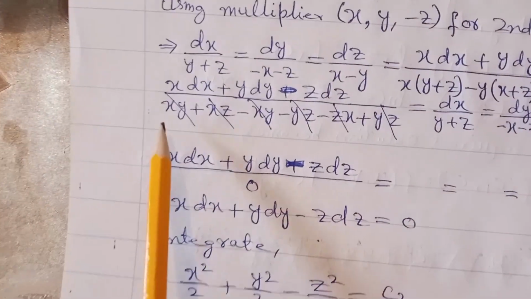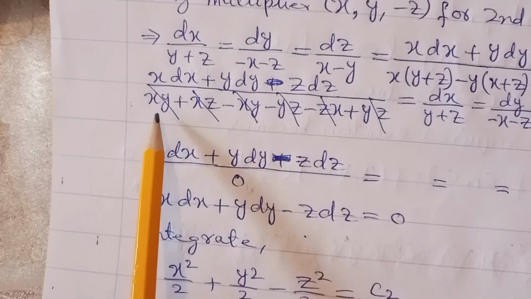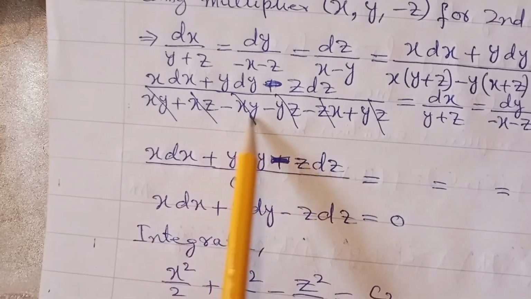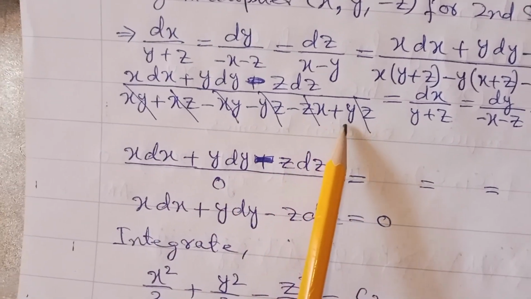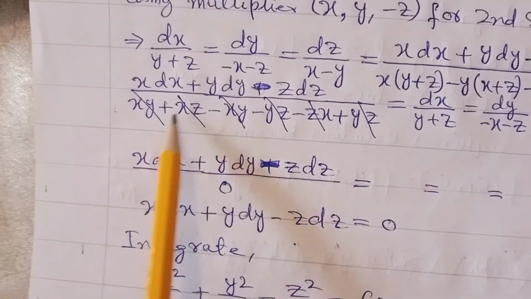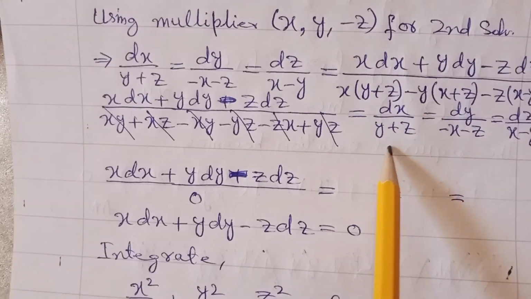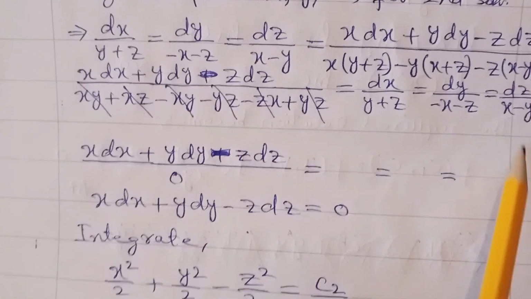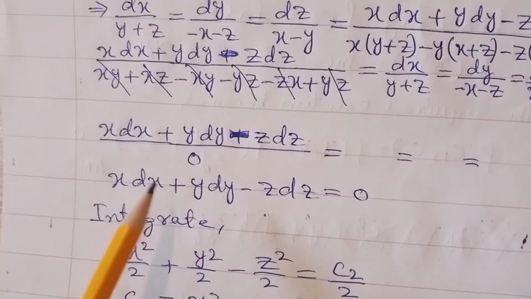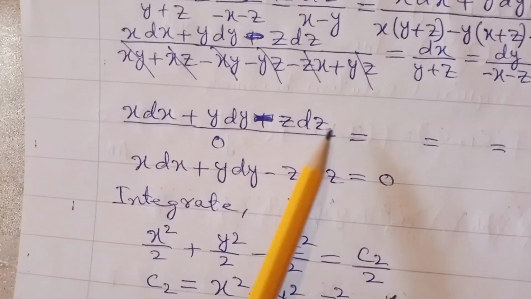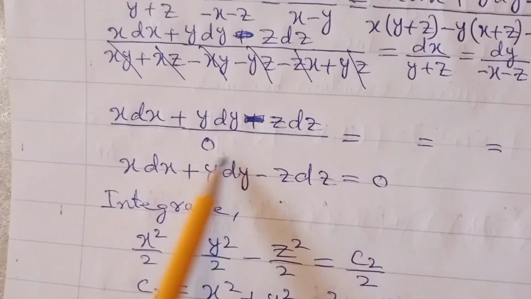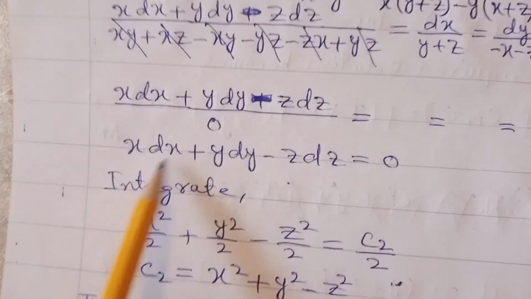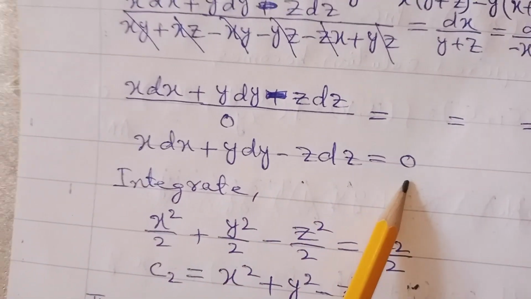After simplification, after multiplication, in the denominator xy plus xz minus xy minus yz minus zx plus yz, all the terms will be cancelled out. So this will be equal to 0, because in the denominator we have 0. So this term will be equated to 0: x dx plus y dy minus z dz is equal to 0.